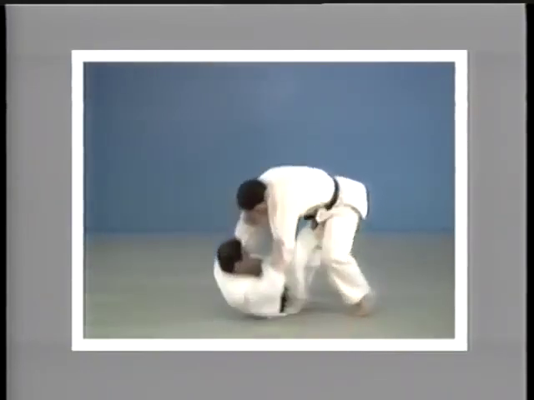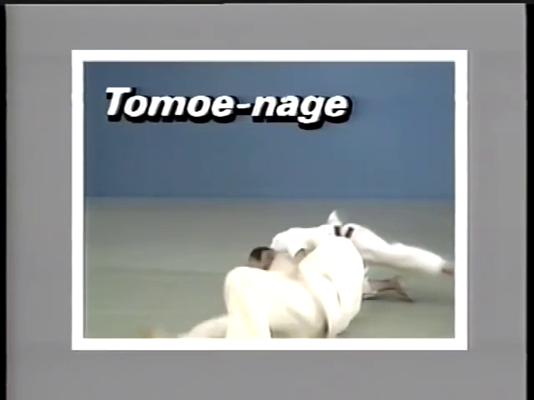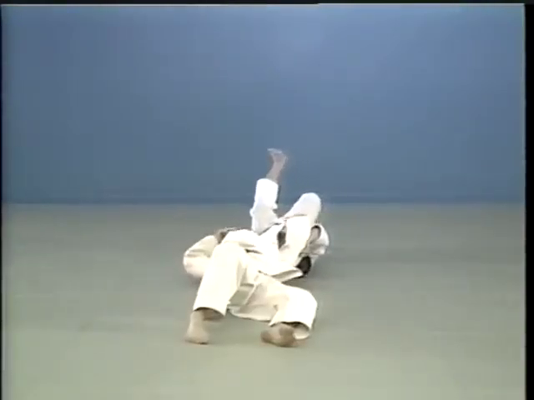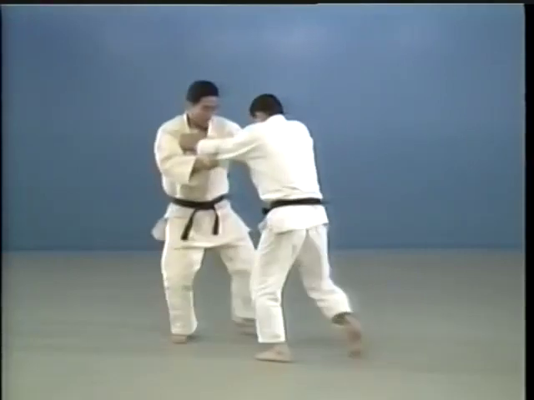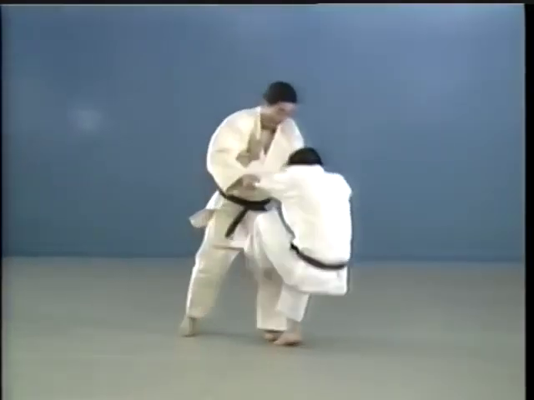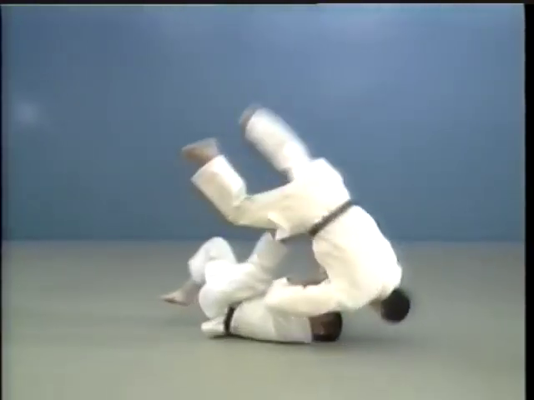Tomoe nage. In tomoe nage, you drop backwards while putting a foot on your opponent's lower abdomen and throw him back over your head. Here the technique is applied just as soon as your opponent steps forward and tries to put his weight on his foot.